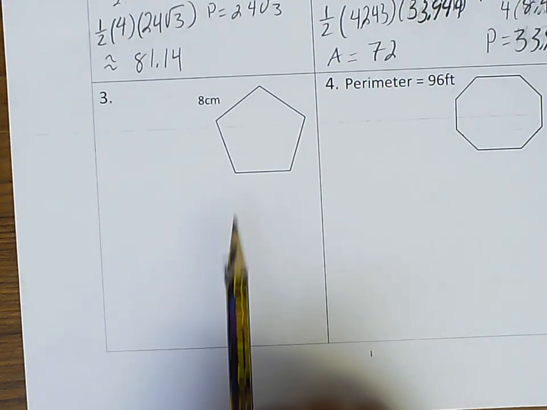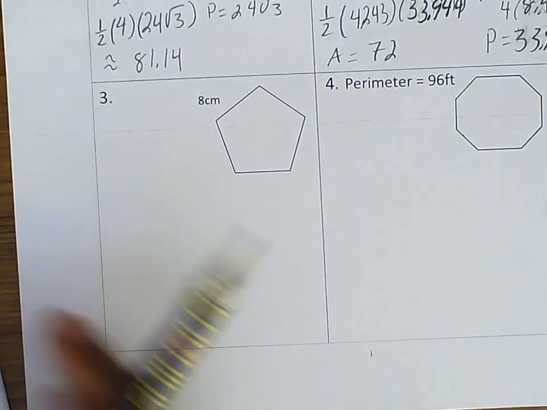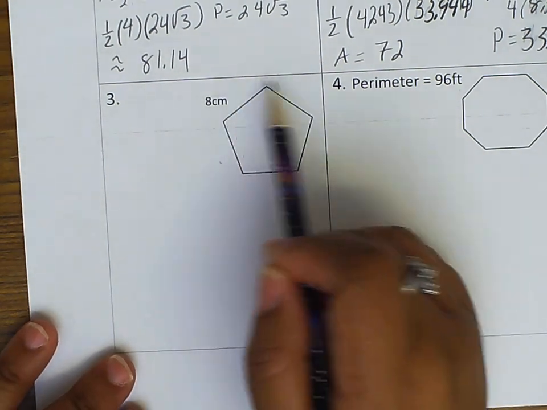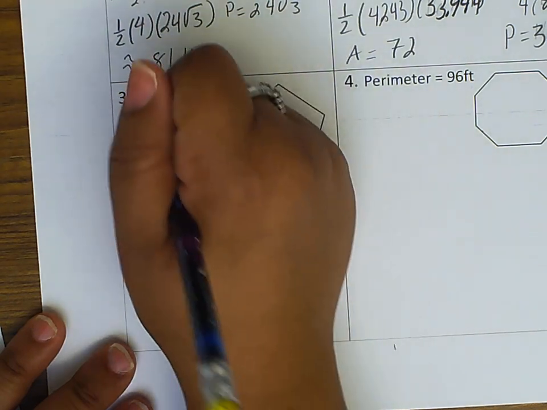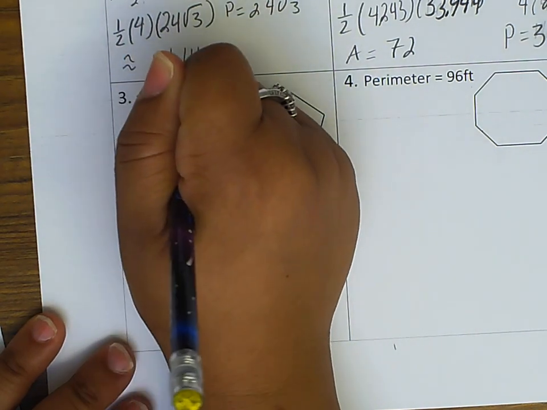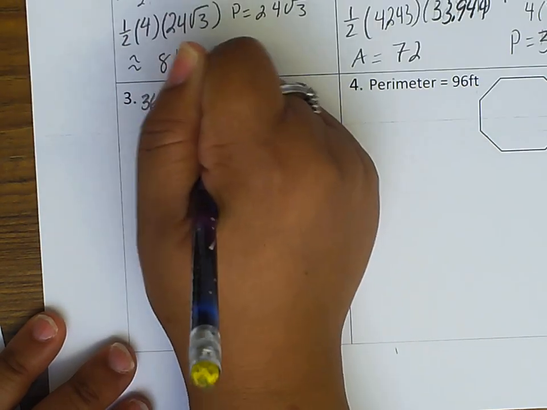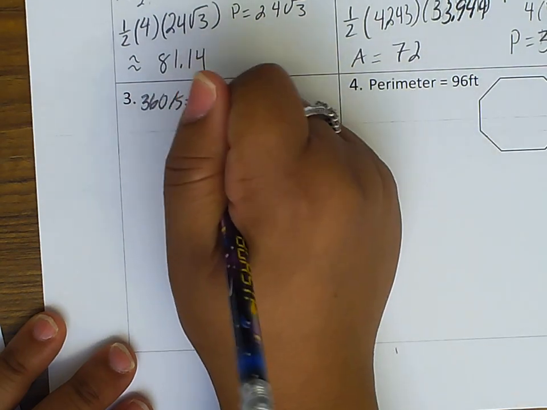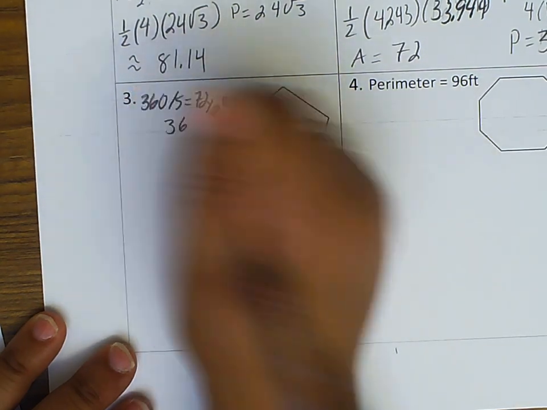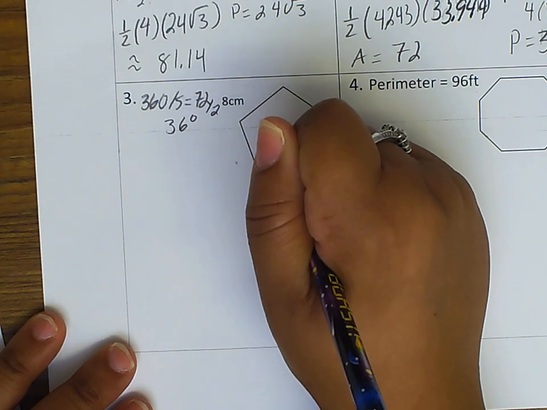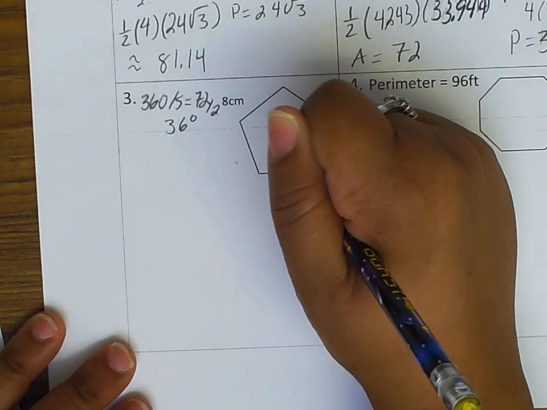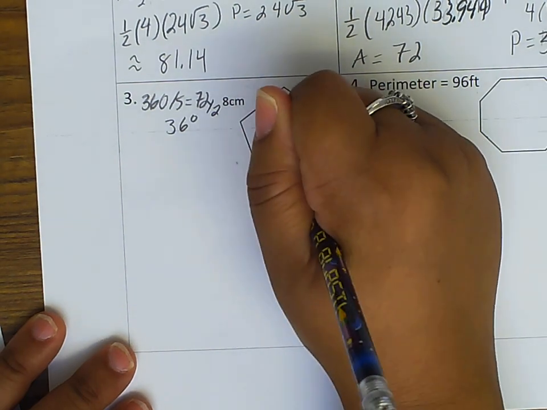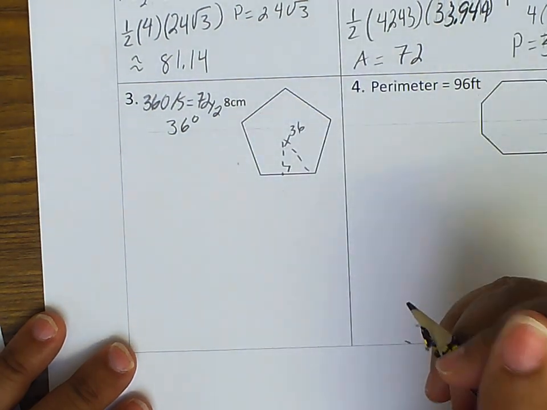You have to remember, we only have half of the side, and we want the full side. On this one, we have 1, 2, 3, 4, 5 sides. Again, I'm going to find the central angle, which gives me 72, and then divide that in half, so this gives me 36 degrees. So this angle is 36, and I have a right triangle.